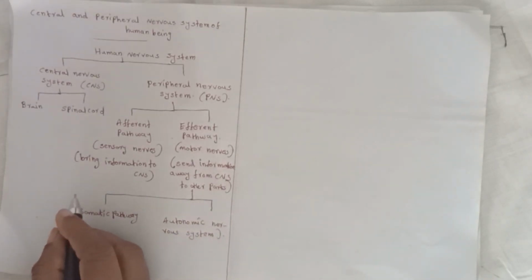The somatic pathway means most cranial nerves convey messages to voluntary muscles.